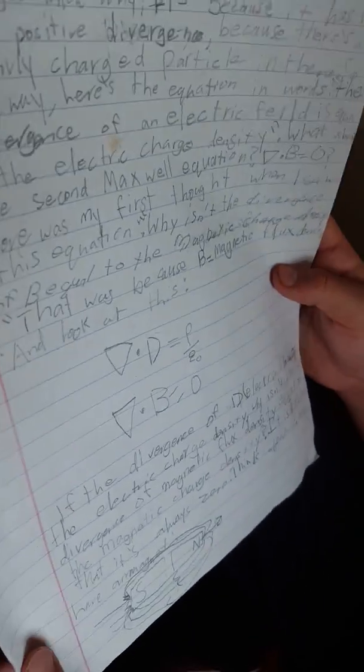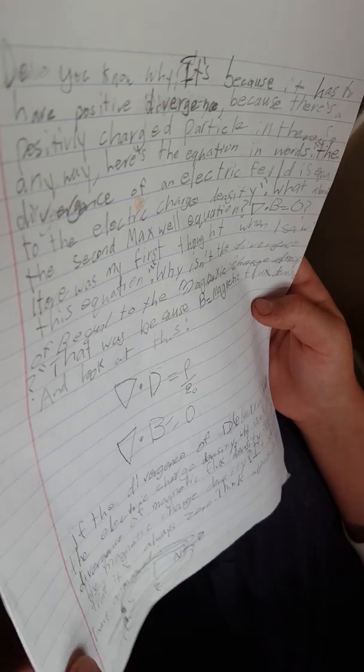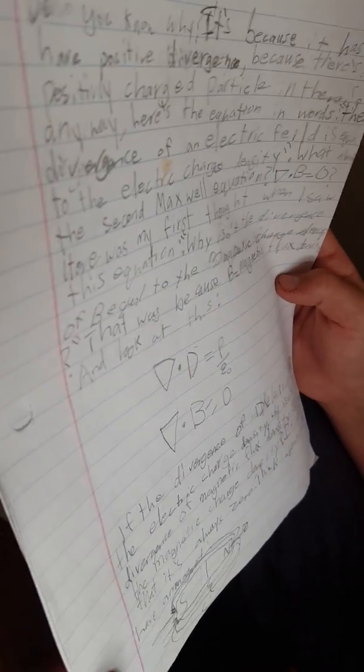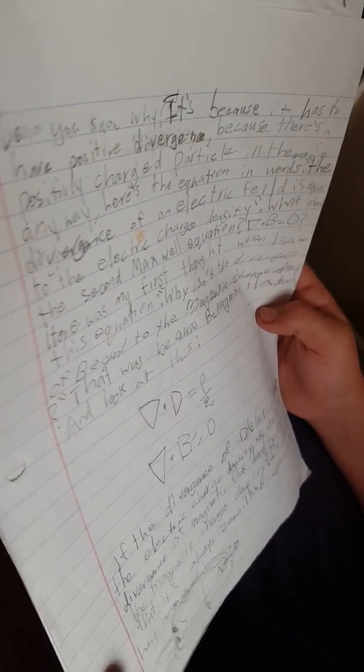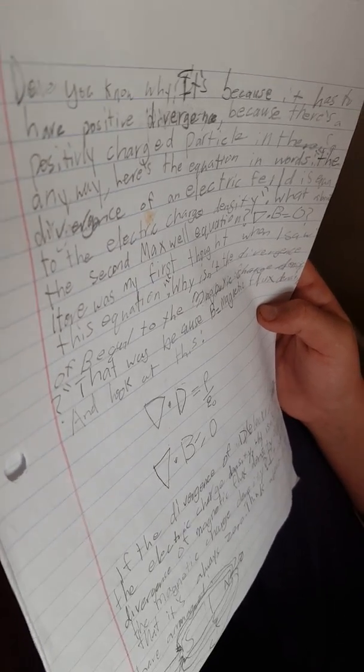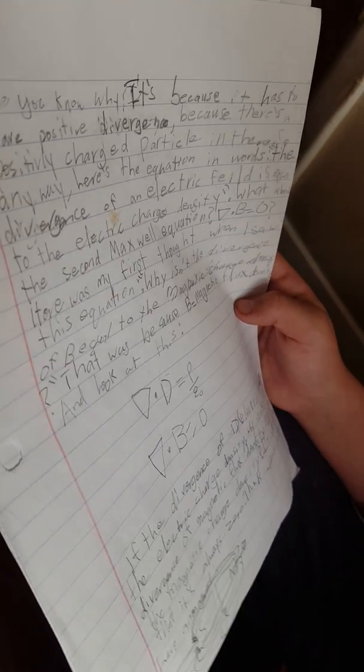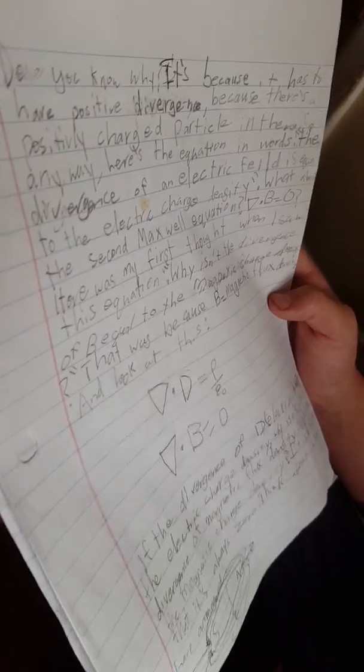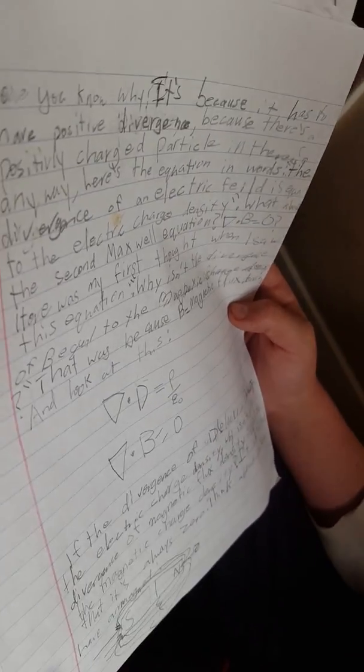If the divergence of D, electric flux density, is the electric charge density, why isn't the divergence of magnetic flux density equal to the magnetic charge density? It is. It's just that it's always 0.